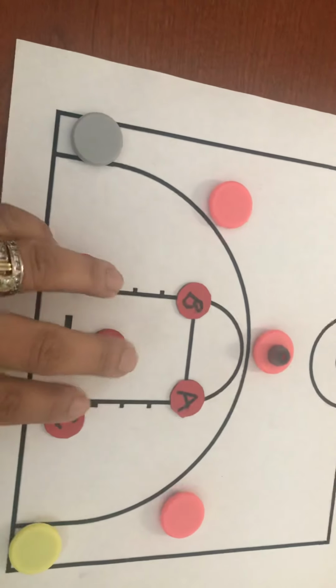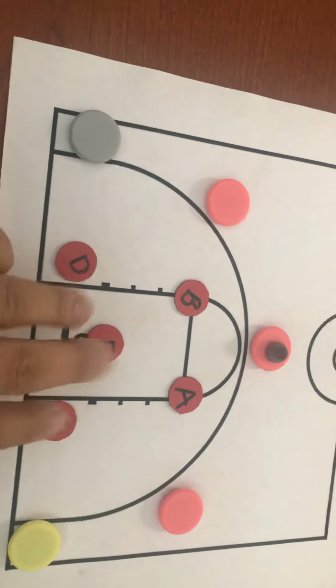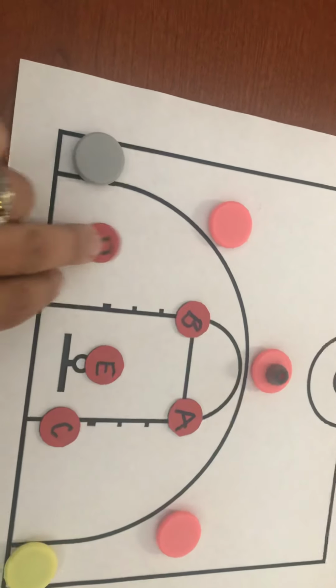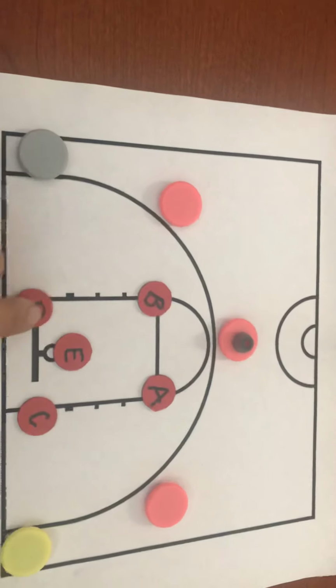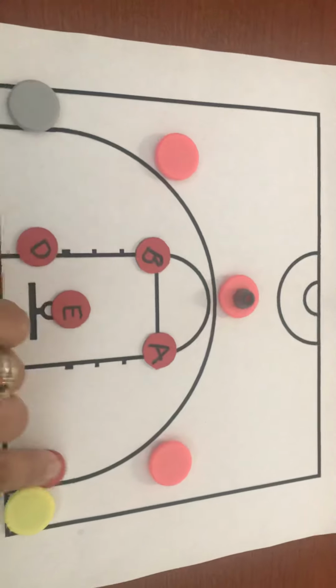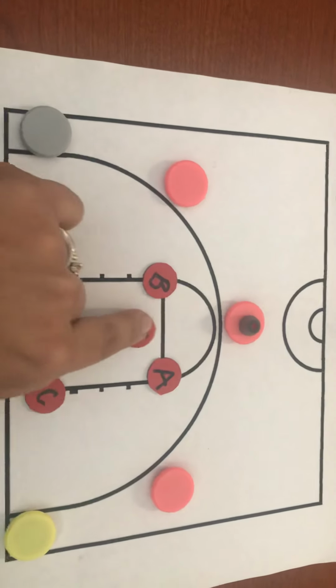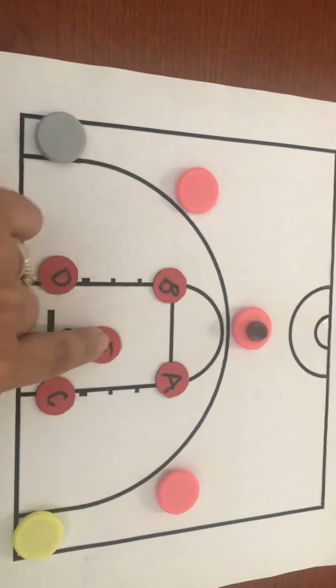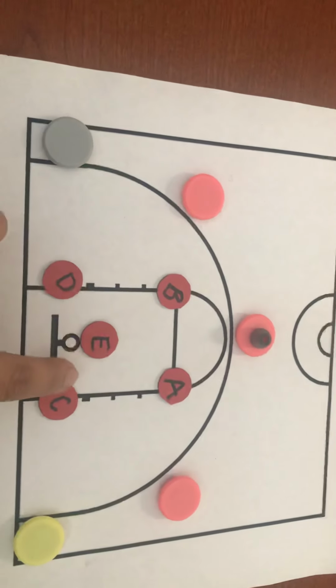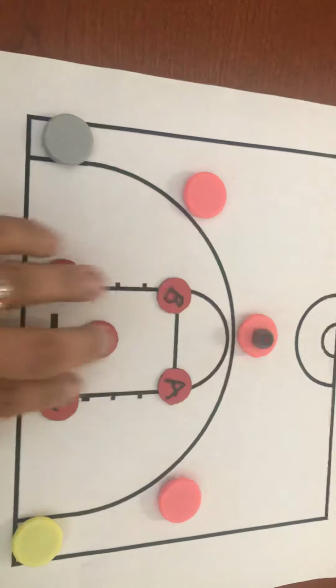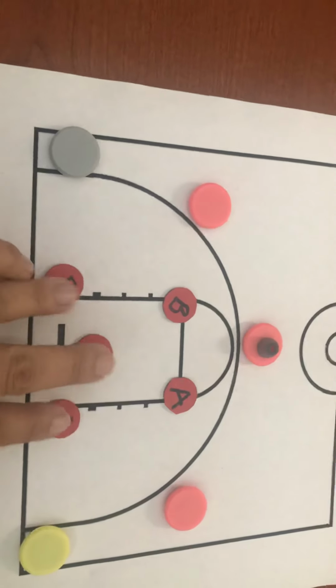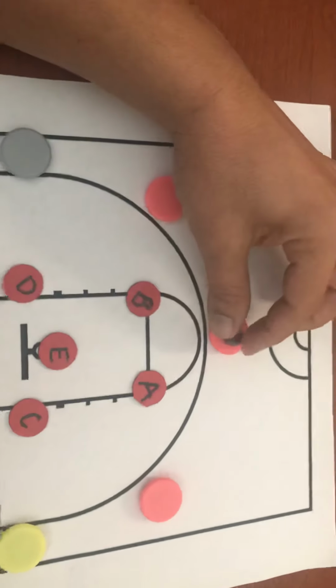All right, and you have three players in the back here. These players are responsible for defending this space here, this space over here, and this person is responsible for defending anybody who comes in the house for the most part. So it looks like this: a 2 and then 3 in the back. This is the ball.